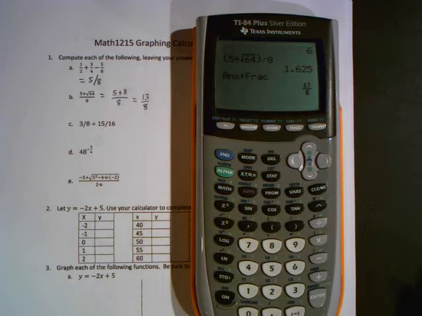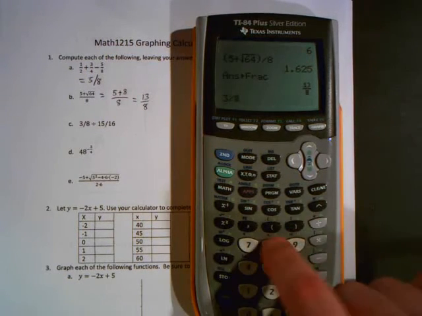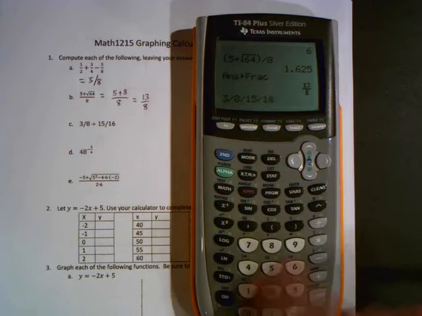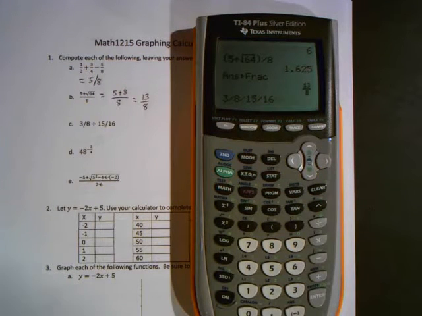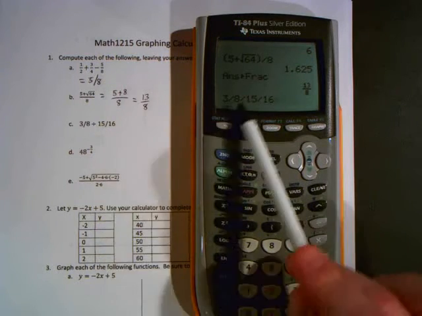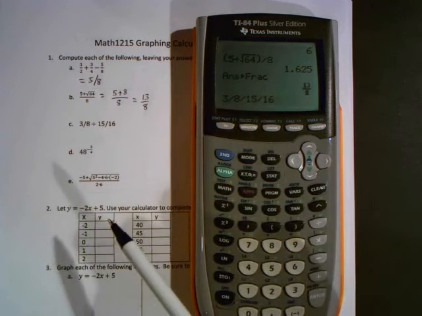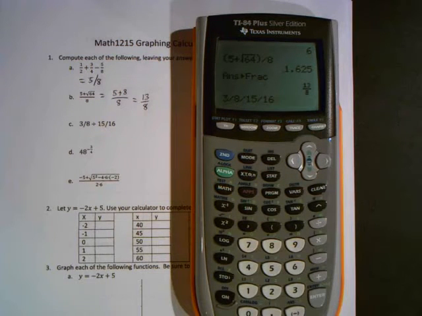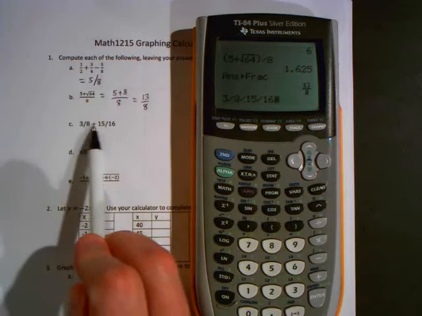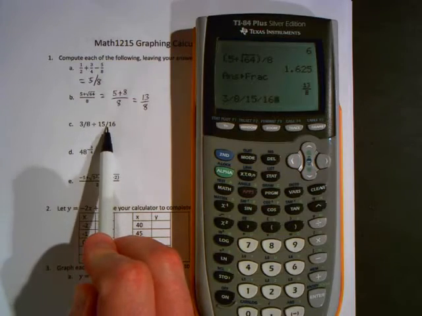Alright, the next problem, again, very common mistake. People will go 3 divided by 8 divided by 15 divided by 16. And again, if I'm the calculator, I see a whole bunch of divides. So I take 3, then I divide that by 8. I take that answer, I divide it by 15, and finally I take that answer, divide it by 16. But again, we know from dealing with fractions that that's not what we want to do. In order to divide fractions, we know we have to flip and multiply.